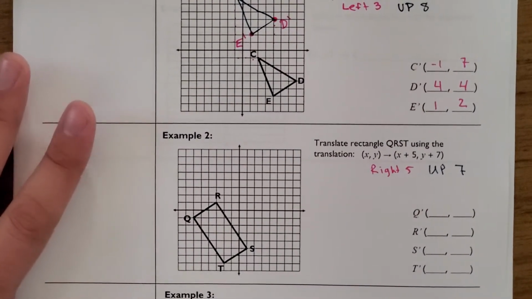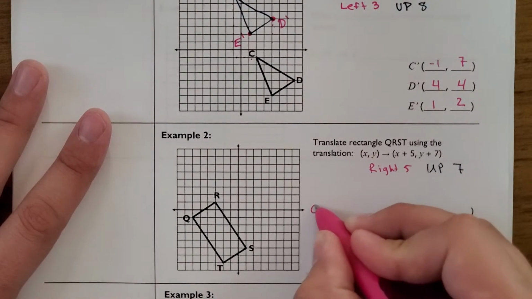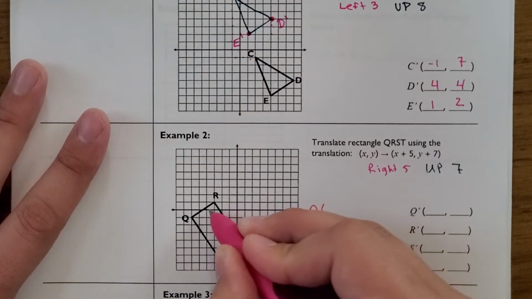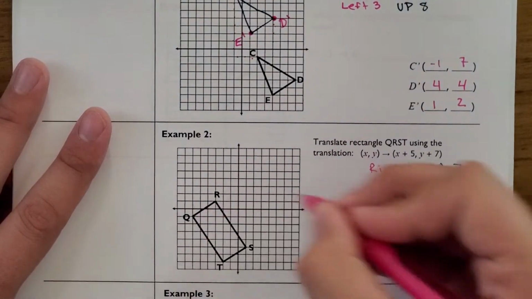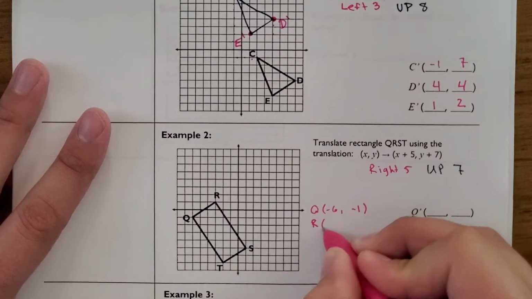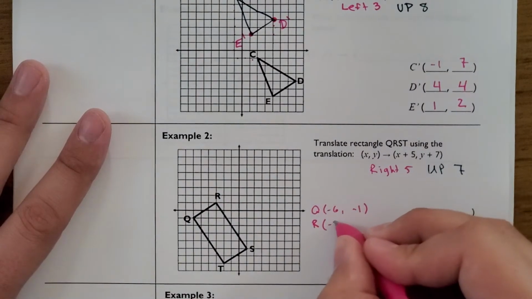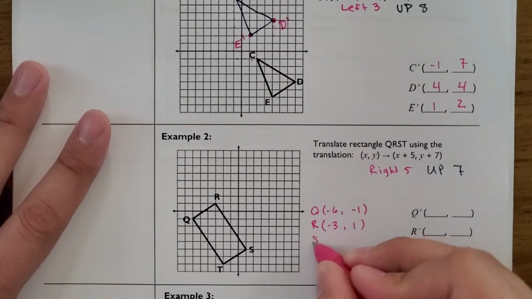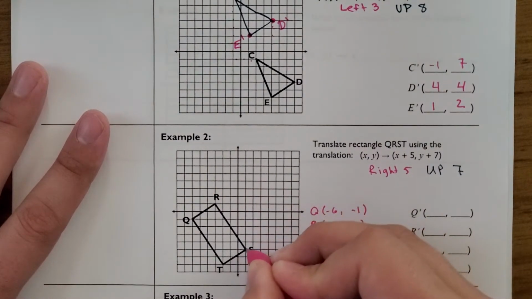But another way we could do this is we could figure out what all the original points were. So I could take Q, and I could say Q is currently at -1, -2, -3, -4, -5, -6, and -1. I can look at R. R is currently at -1, -2, -3, up 1, so -3, 1. S is at +1, and then down, -1, -2, -3, -4, -5.